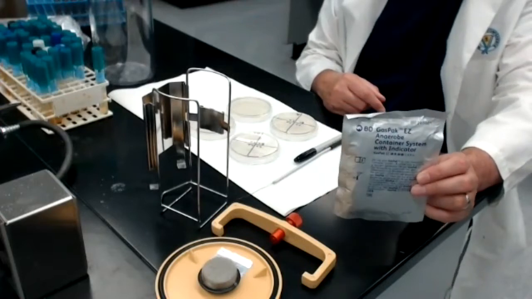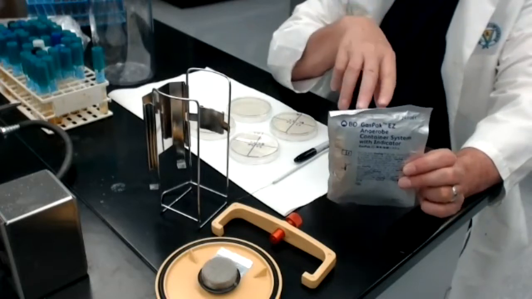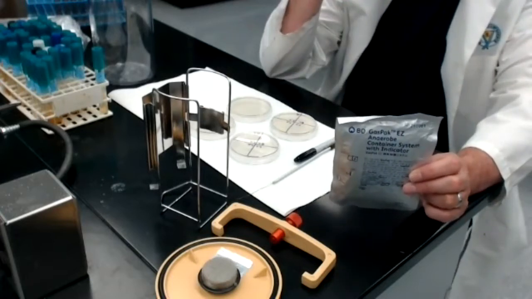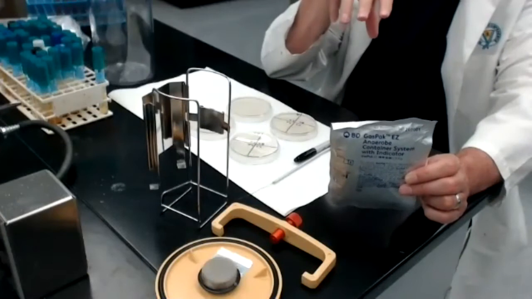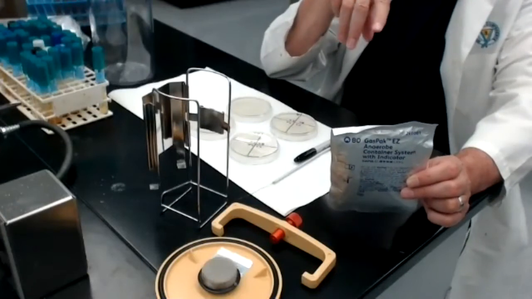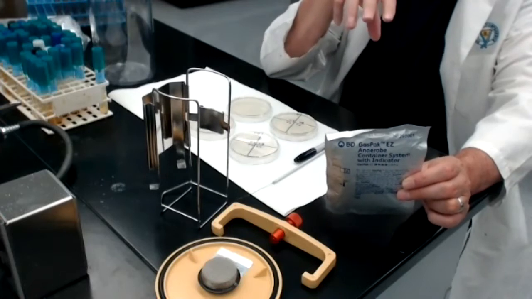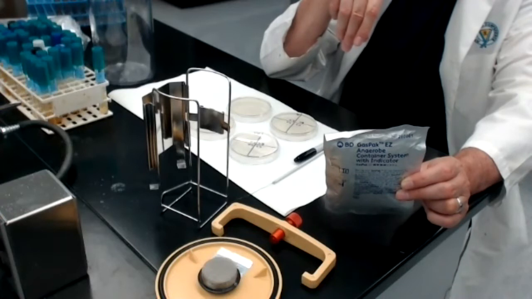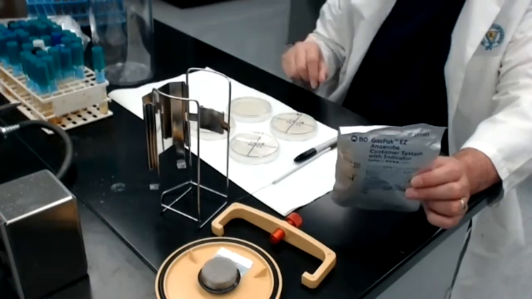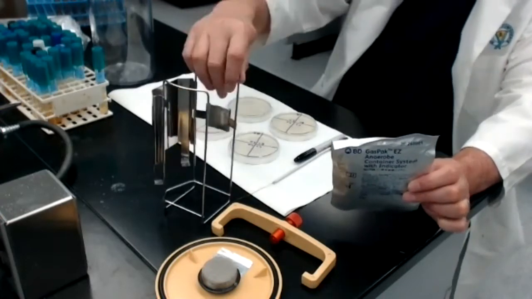As long as the little bag inside this packet is sealed inside this foil packet, that little bag will be ready to use. However, when I use this jar, what I do is I put the plates in this rack.